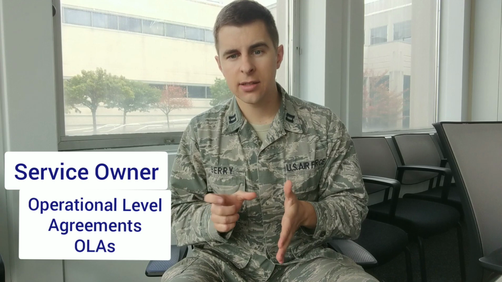A service owner is at the GS13, GS14 branch chief level and is accountable for delivery of 1 or more services throughout its lifecycle. They synchronize internal and external resources, deliver the SDPs, SLAs, and operational level agreements, OLAs, as well as report up service measurements and metrics.